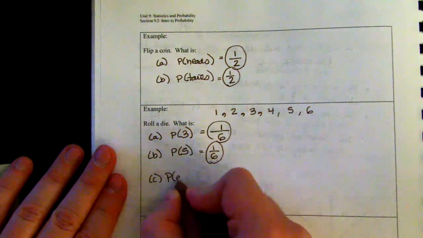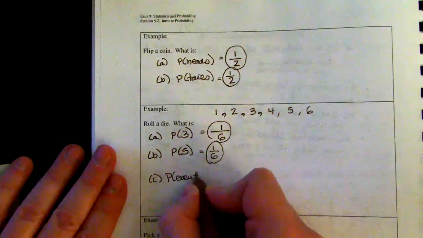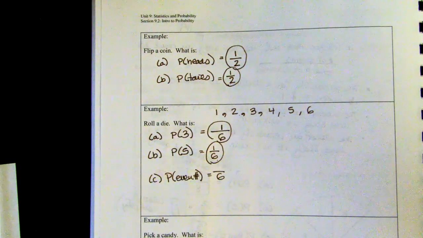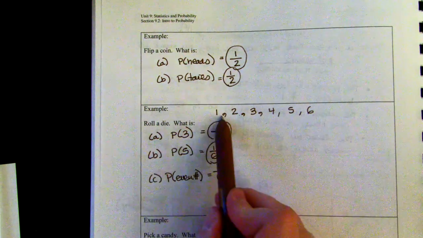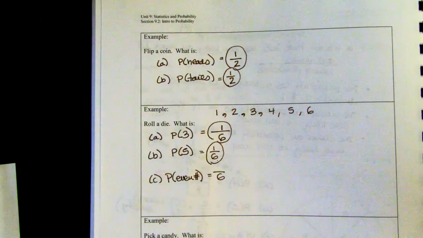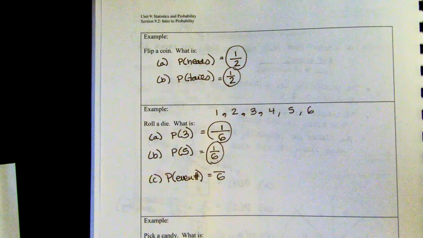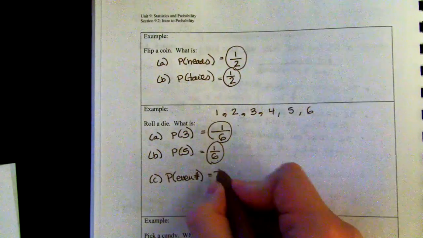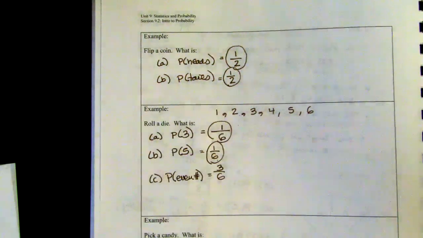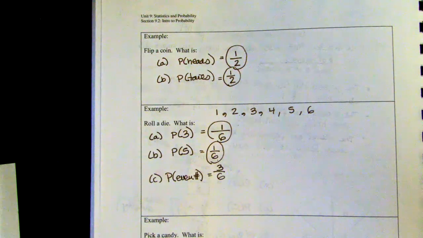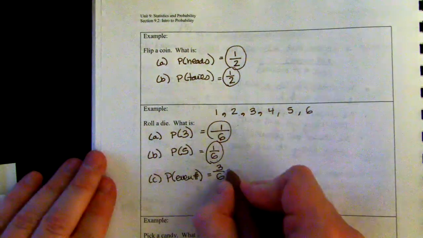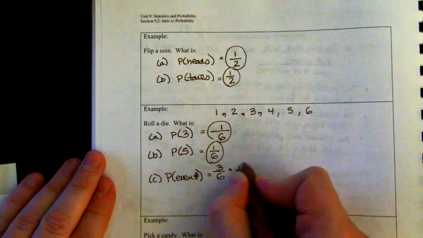Probability of rolling an even number. Well, how many of these numbers on the die are even? 2, 4, 6. I'm going to say 3 out of 6. Oh, you know what? No, I'm not. I'm really going to simplify that. Divide by 3. We're going to say 1/2.